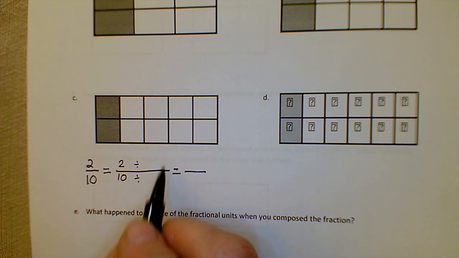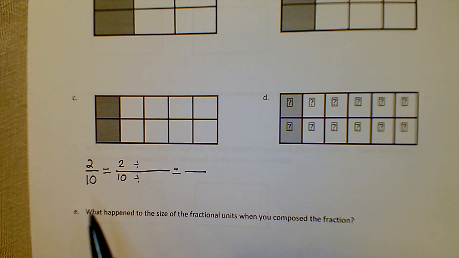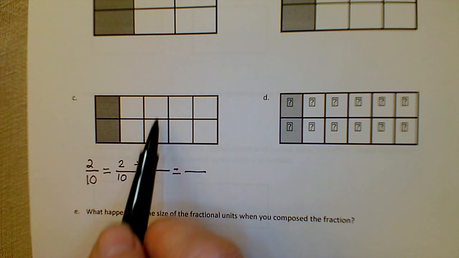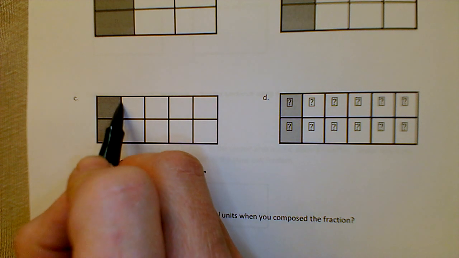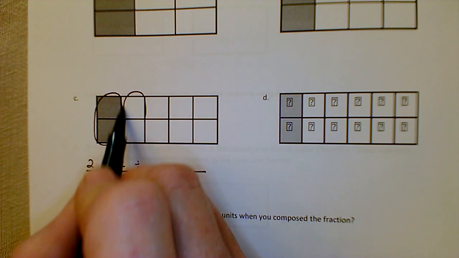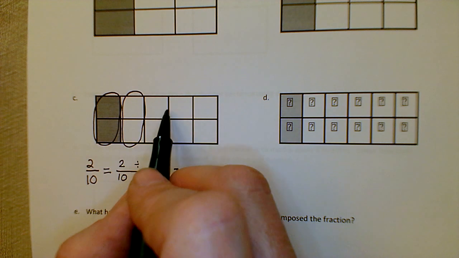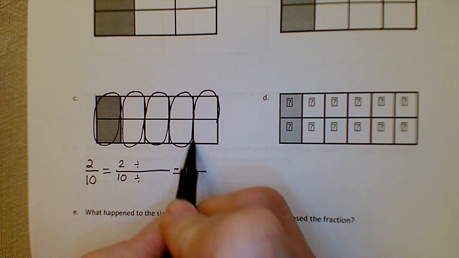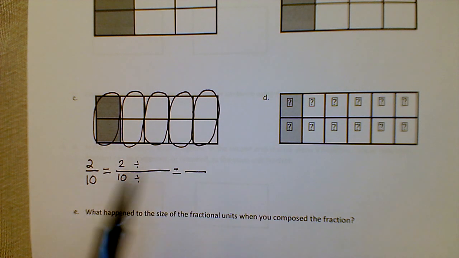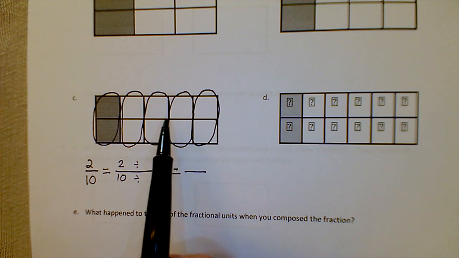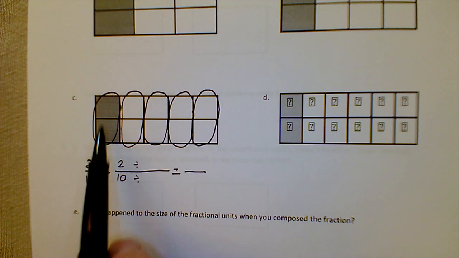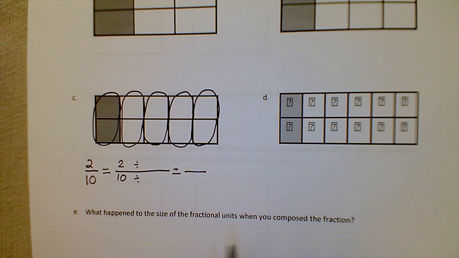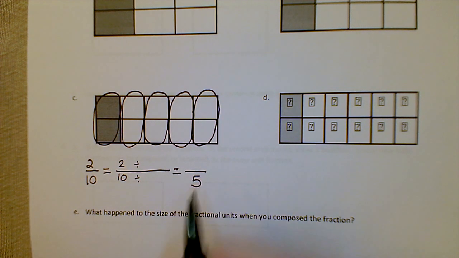I'm going to divide by something. Whatever I divide by in the numerator has to be the same in the denominator. And we need to figure out what we're going to turn this into. Now, the easy way that we're doing this today is we can easily see our columns here. So I can go ahead and group them that way. So I have 1 column, 2 columns, 3 columns, 4 columns, 5 columns. So now instead of having 10 pieces, I have 5 groups, or 5 pieces. 1, 2, 3, 4, 5. So I'm going to make that my new denominator.